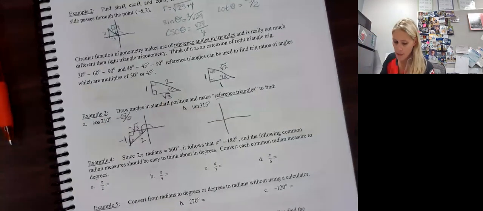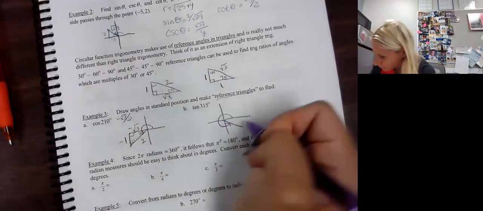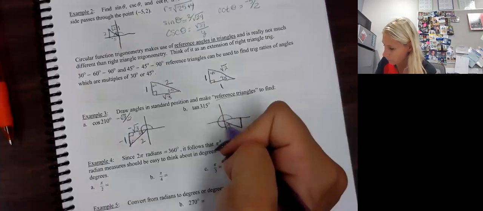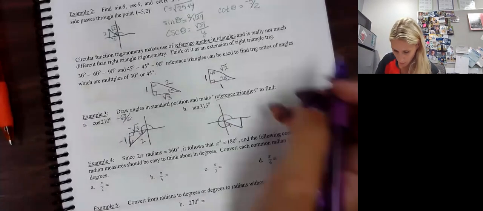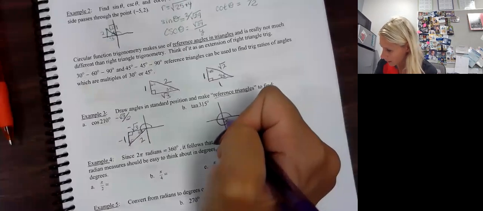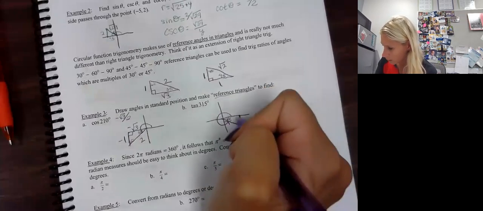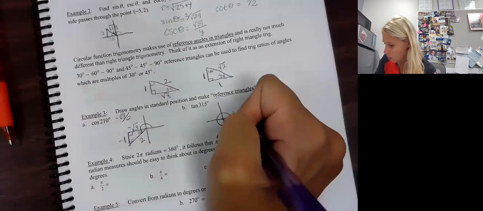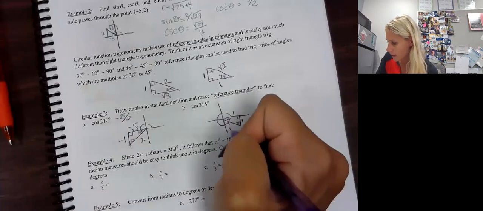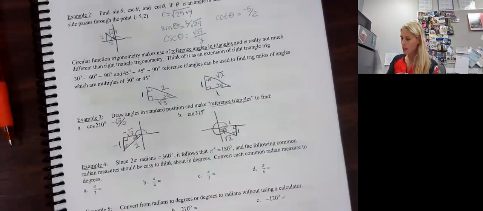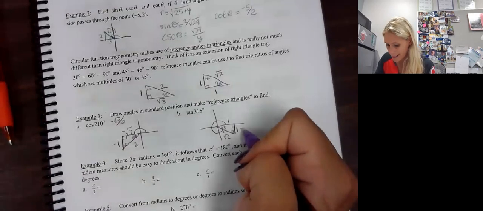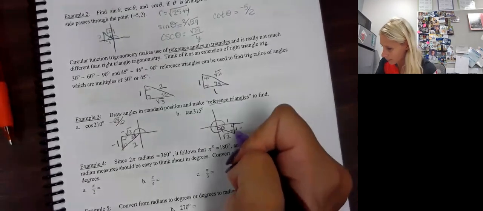For tangent 315, I'm going to go all the way around here to 315 and draw my reference triangle. Of course you see that from 270 to 315 is a 45. So I know this is a 45, 45, 90. Across from the 45s are 1, and the radius is square root of 2. I also know that I'm in the fourth quadrant, so x is positive, y is negative. Oops, I put the negative in the wrong place.